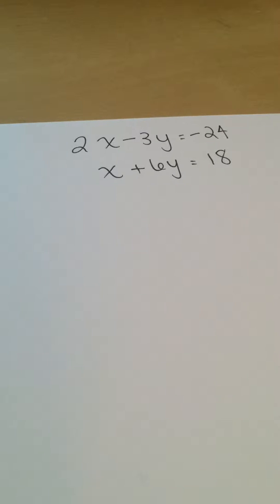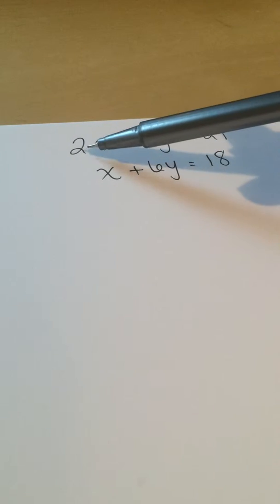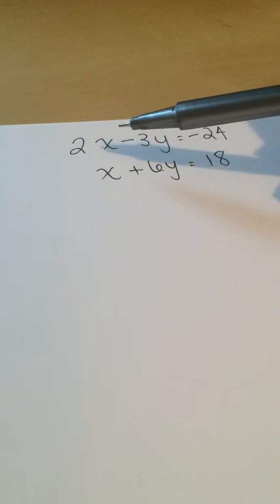Okay, so remember when we're working out a problem like this, the first thing you need to do is look and see out of the 4 variables that you have, which would be the easiest one to get alone. In other words, which one would be easiest to solve for. Looking at this, as you can see, this x, it has a 2 in front of it. That would be somewhat difficult.